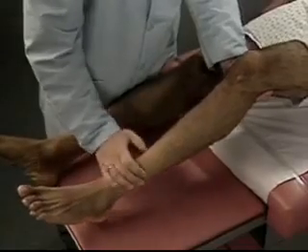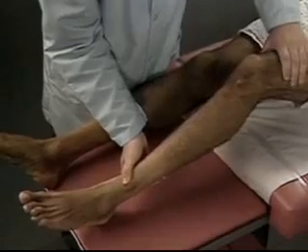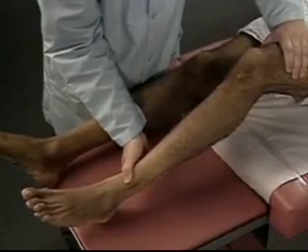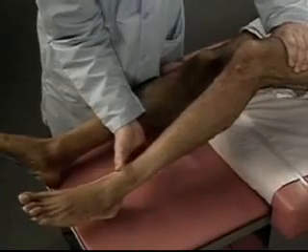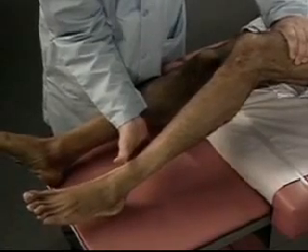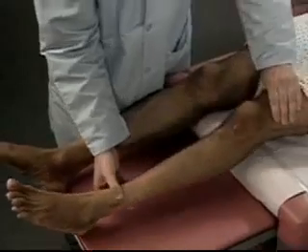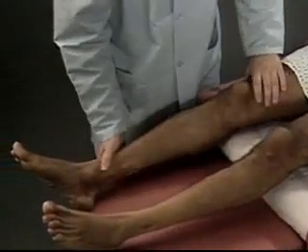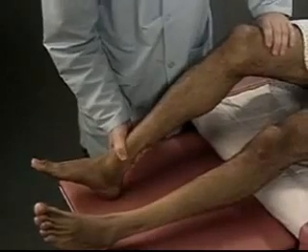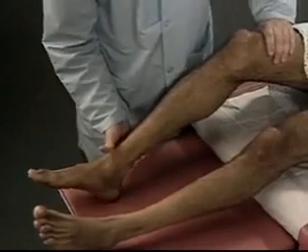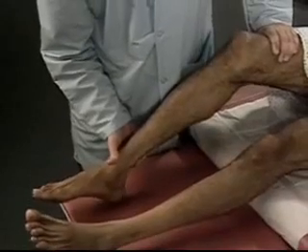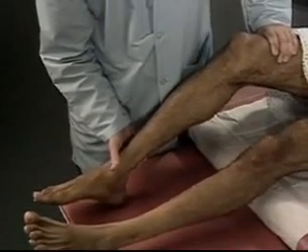To assess knee flexion, shift your hands, but leave the patient's leg flexed at the knee. Then ask the patient to keep his heel on the table as you try to straighten the leg by pulling it upward. Again, note the strength and compare it with the other knee.